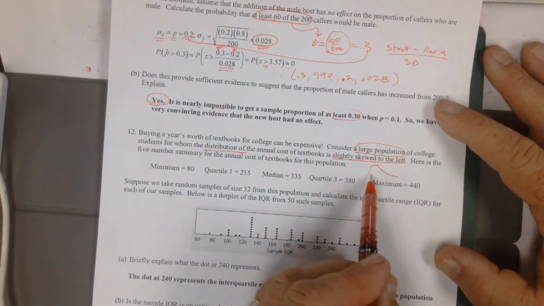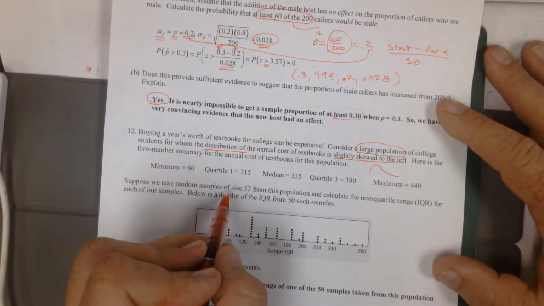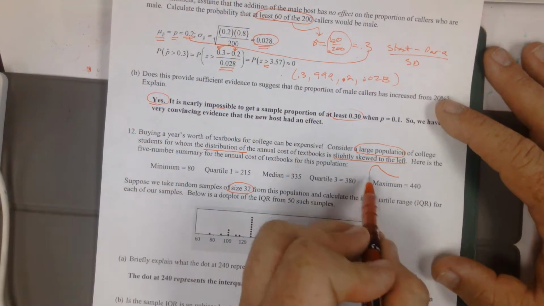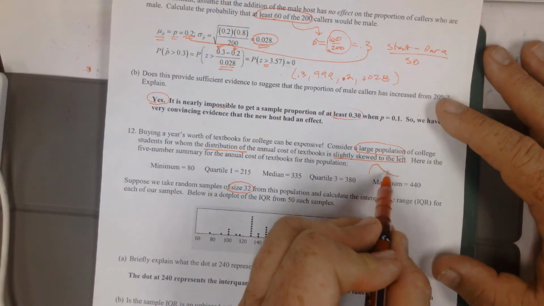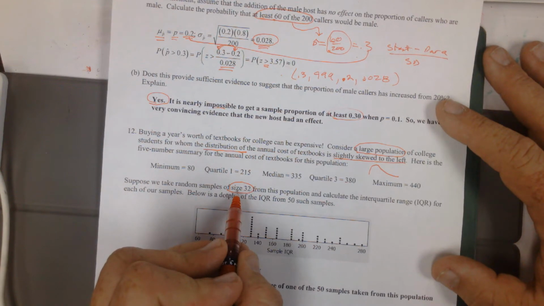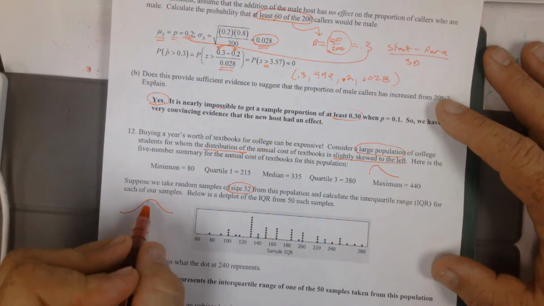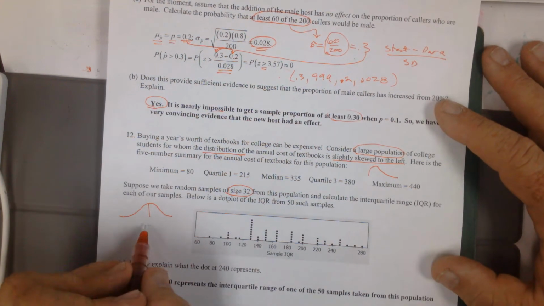We take a random sample of 32. So if I'm skewed to the left, and I take a random sample of 32, all of a sudden now my sample is going to be normal because n is greater than or equal to 30.